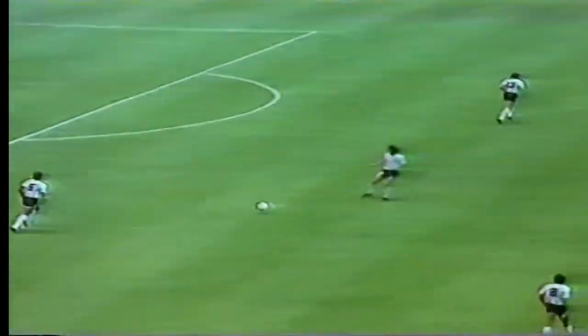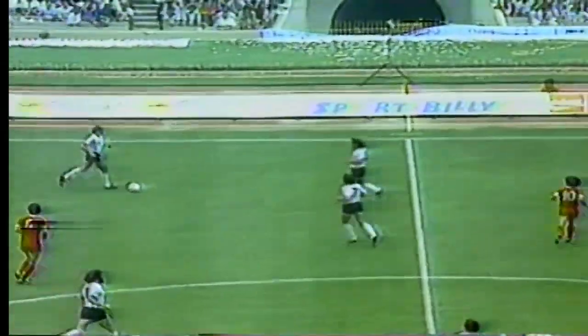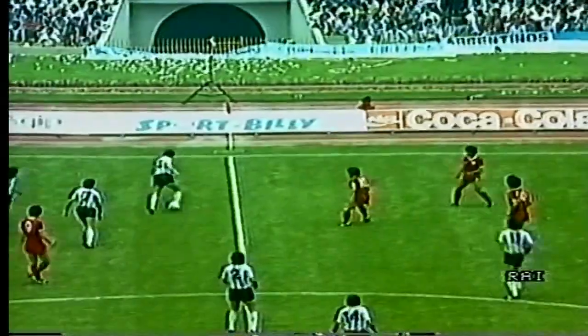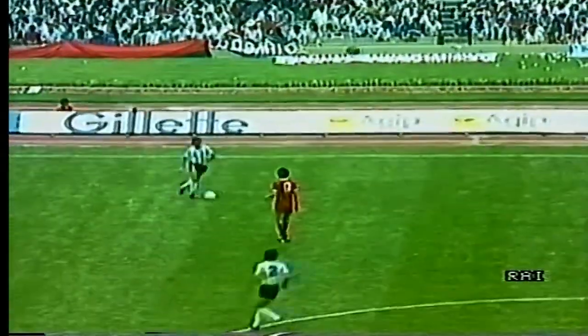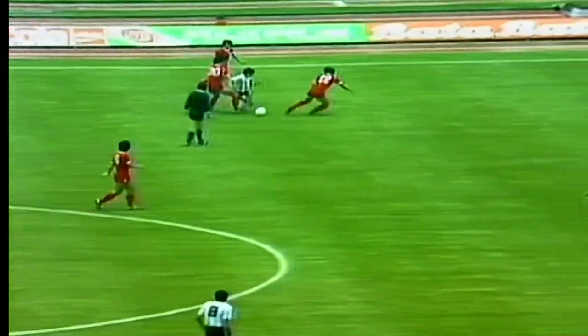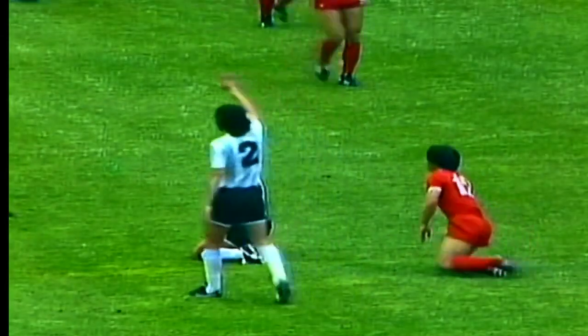Clausen. Back to Brown, the player who's come in place of Passarella. Brown, number 5, playing at the back as the sweeper. Maradona looks as though he's going to be shadowed by number 12, Kim Byung-suk. Maradona. The first free kick for the challenge on him.